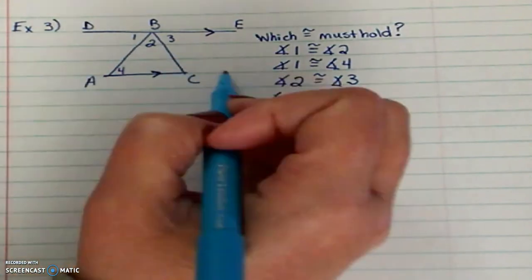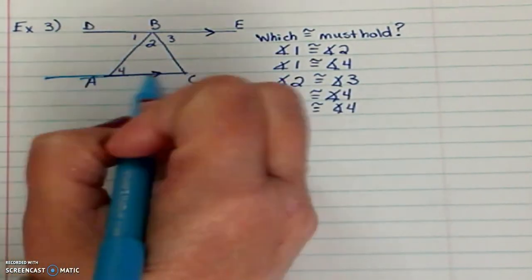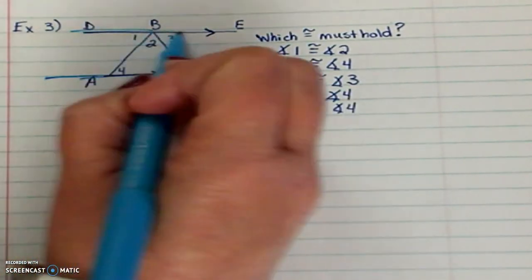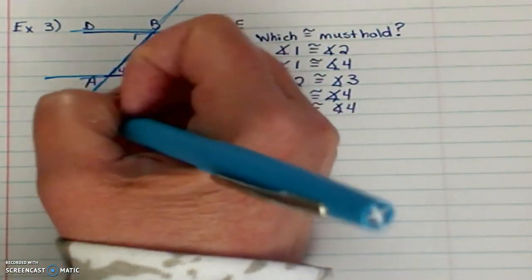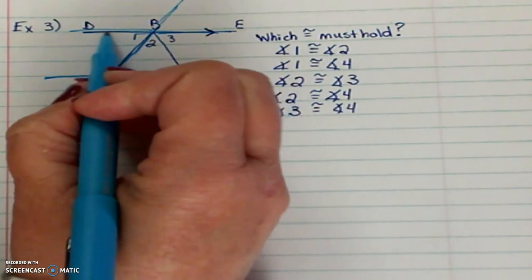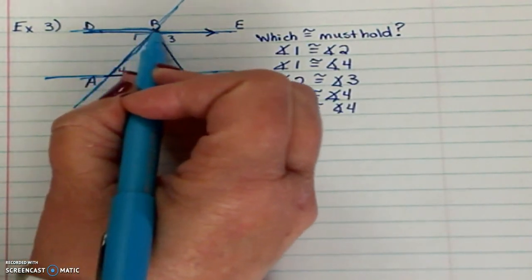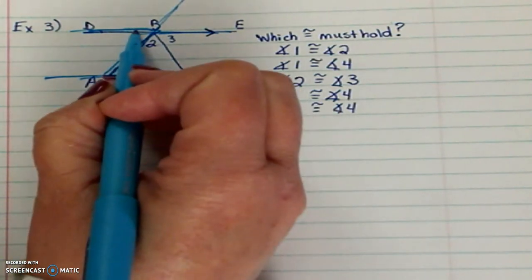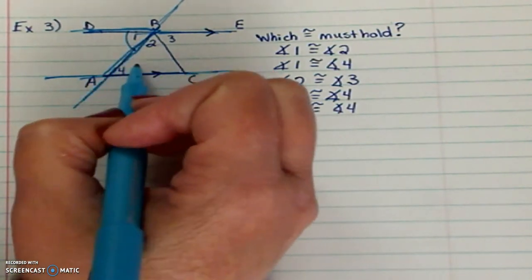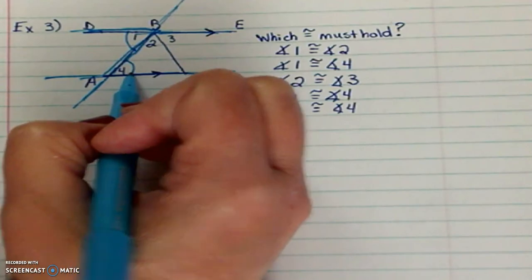So if you have parallel lines, once again, as you look at it, here are your parallel lines, and you talk about this transversal. If I talk about that transversal, I want to look for my Z, and my Z occurs right here. So the angles in your Z are saying that angle 1 is congruent to angle 4.